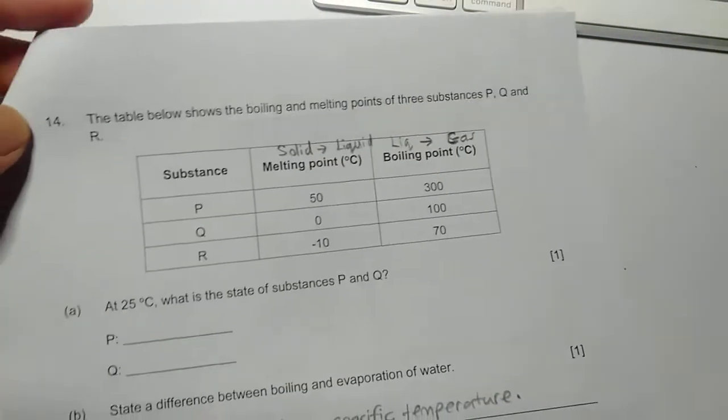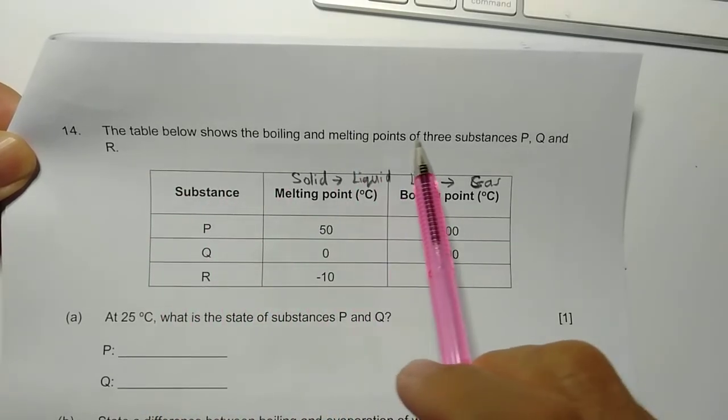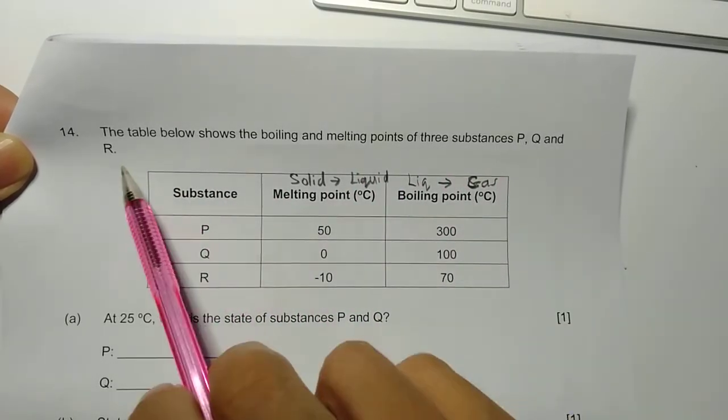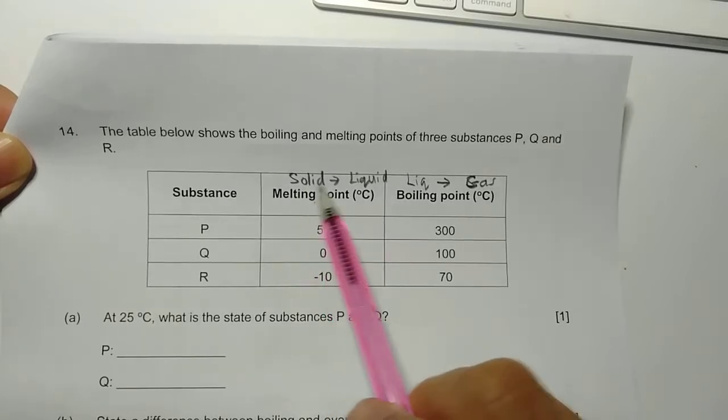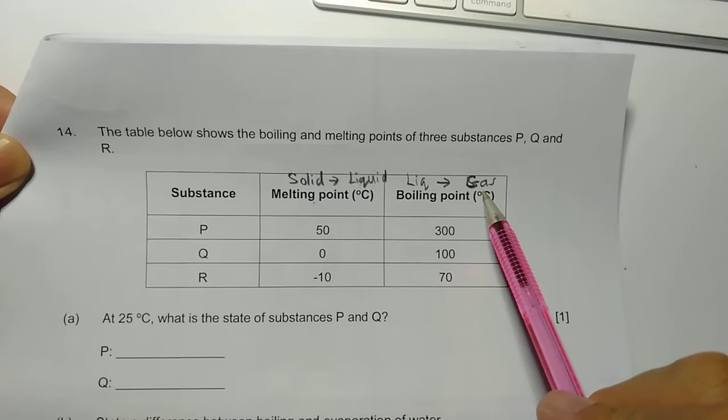Okay, hang in there, we're finishing. 2 more questions. The table shows the boiling and melting points of 3 substances P, Q, and R. So melting means solid changes to liquid. Boiling means liquid changes into a gas.